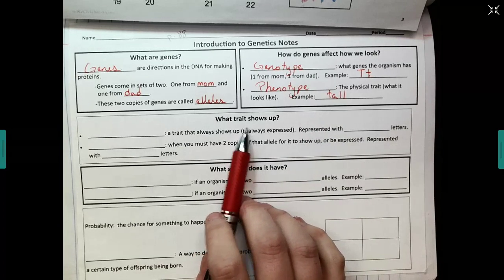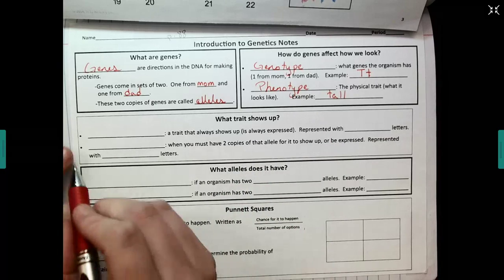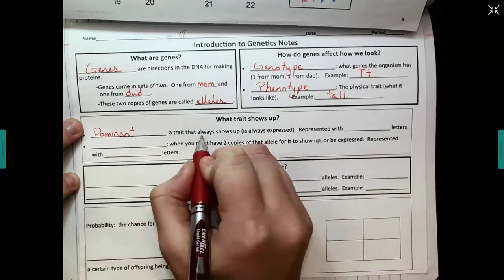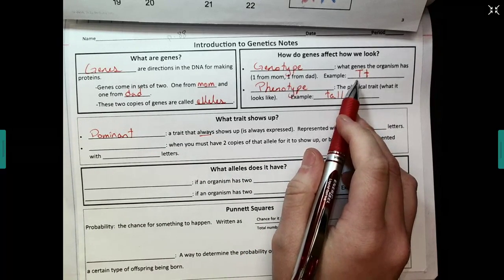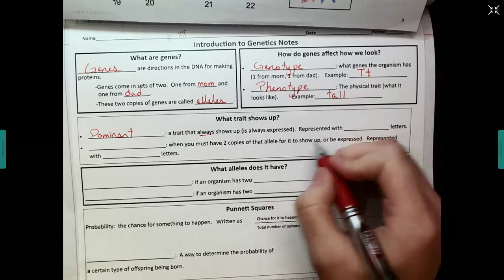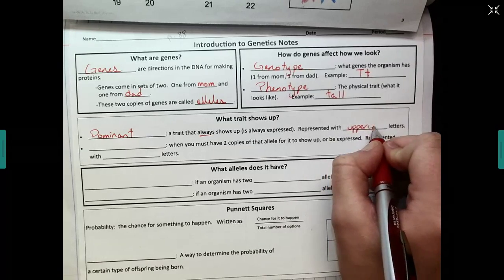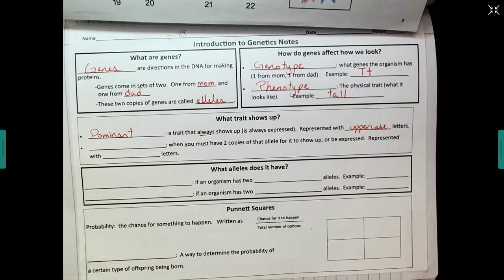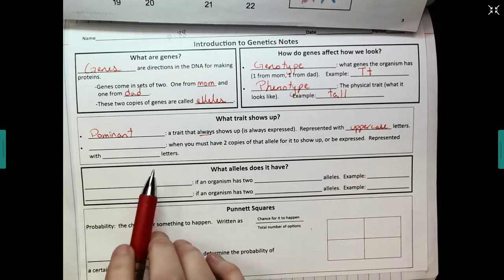When traits actually show up, there are two versions. Sometimes we can say that a trait is dominant, meaning that it always shows up. I only need one copy of that allele for that trait to show up. We represent these traits with an uppercase letter, so capital T, capital A, whatever. It's a capital or an uppercase letter.